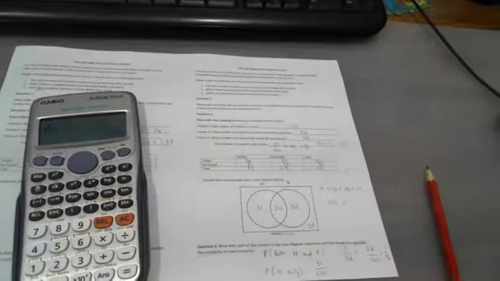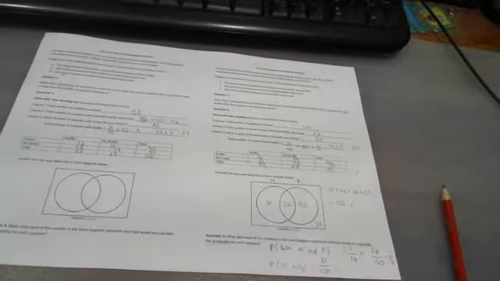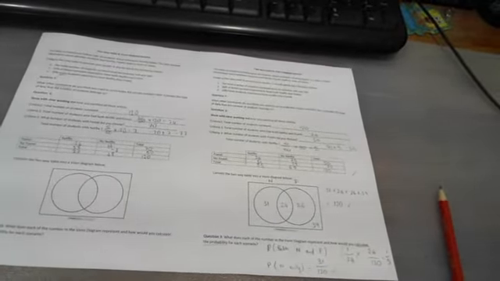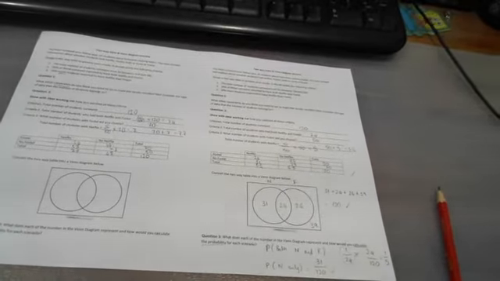Okay, let's make sure you can see that. So the one on the left, we made a mistake, which is fine. Just start again, rub it out, and give it another go.